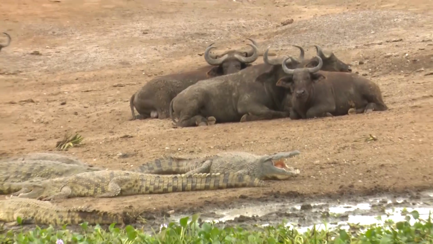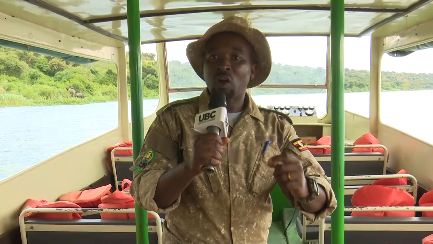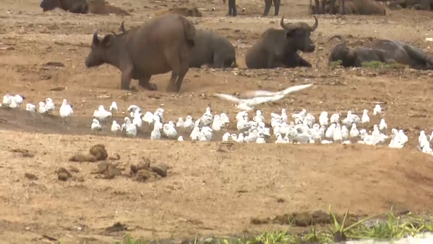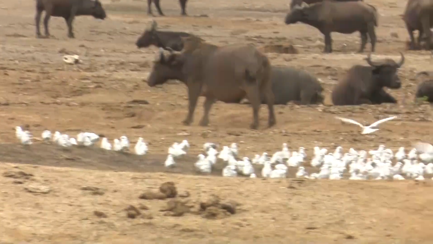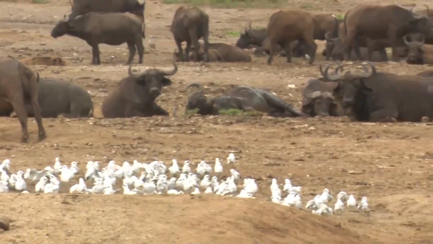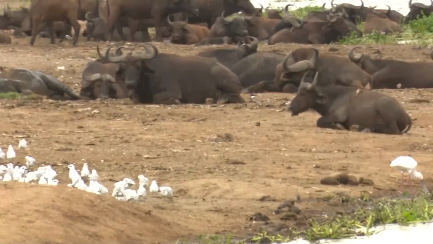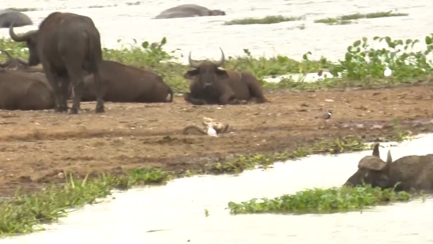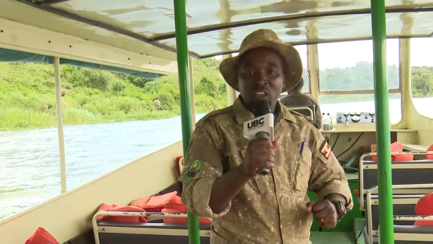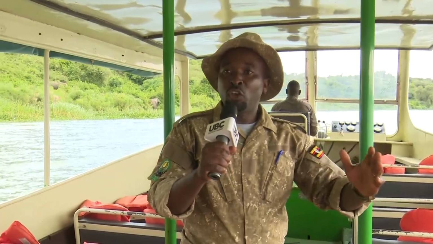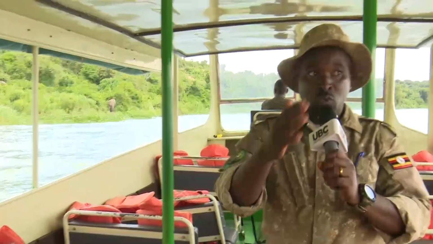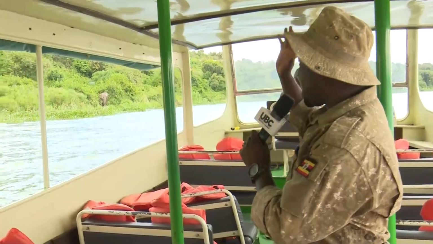And something interesting, we also look at different species of birds that are referred to as water birds. And at this season of the year, we are lucky that we are also hosting the European migratory species of birds. And in few minutes from now, believe me and agree with me, you are going to look at many of them. I urge visitors that they are most welcome to Kazinga channel because of the attractions.